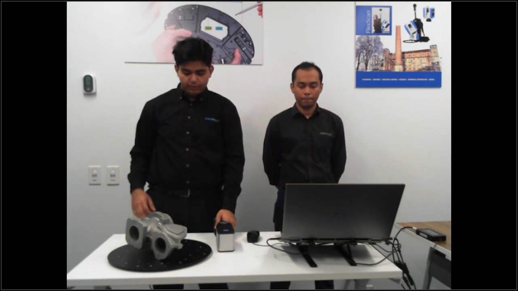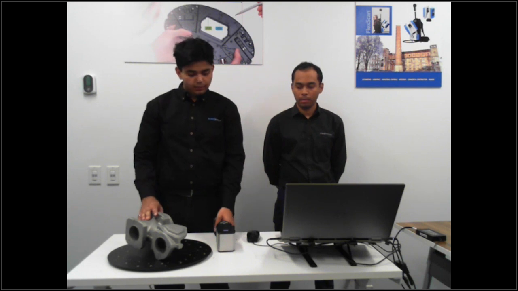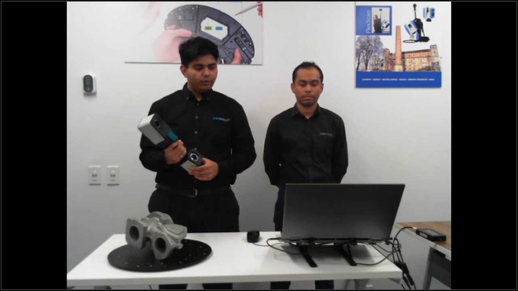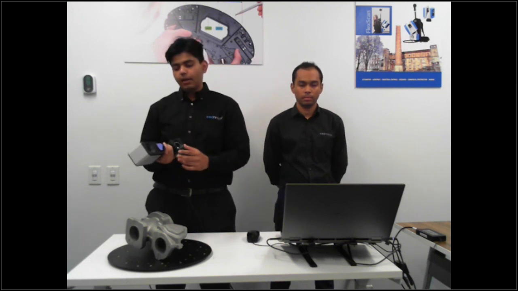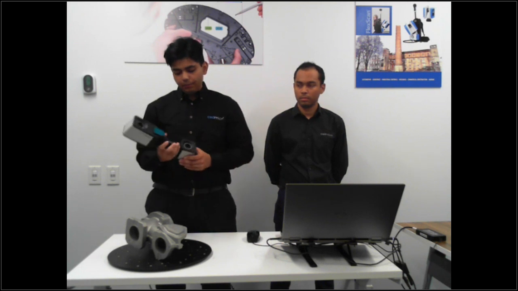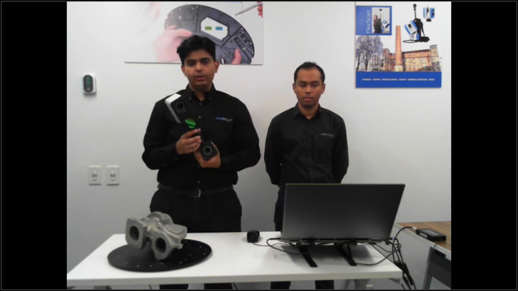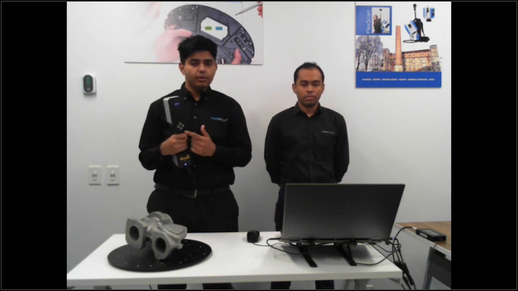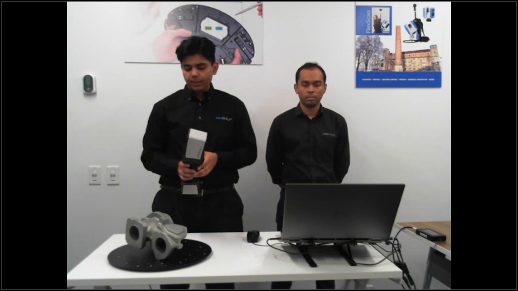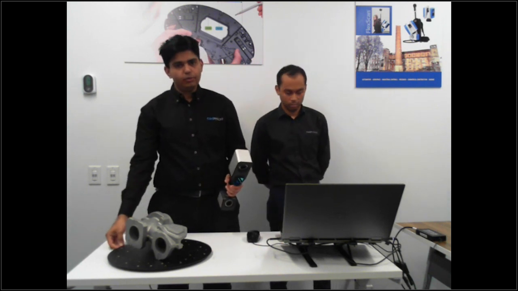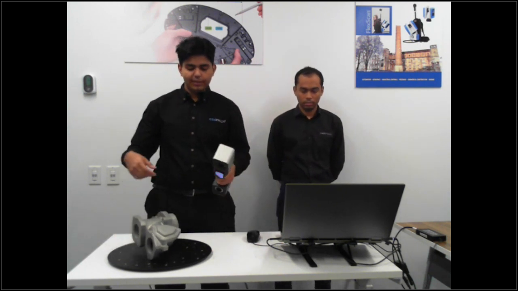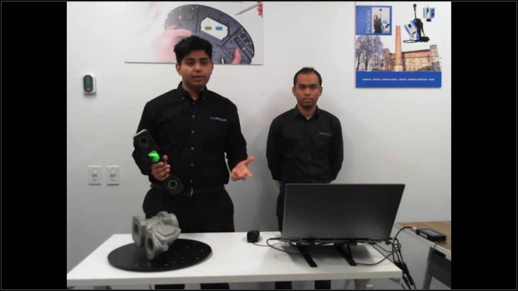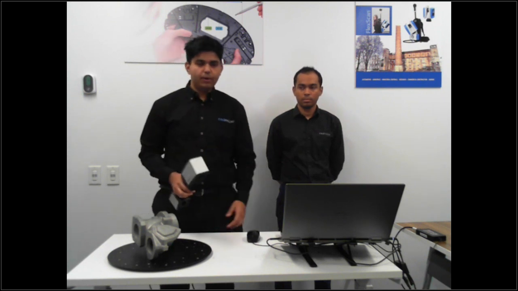So today we will be scanning this casting part using the T-Scan Hawk 2 scanner from ZEISS. As for the hardware of the scanner, we have 2 cameras and 1 laser projector. We also have a trigger button up front, which helps with the scanning. And at the back, we have 4 more buttons, which help with the navigation without even touching the computer. Other hardware that we have is a rotation table, which basically helps me scan from every possible angle very efficiently and easily. So we'll just jump right into scanning.